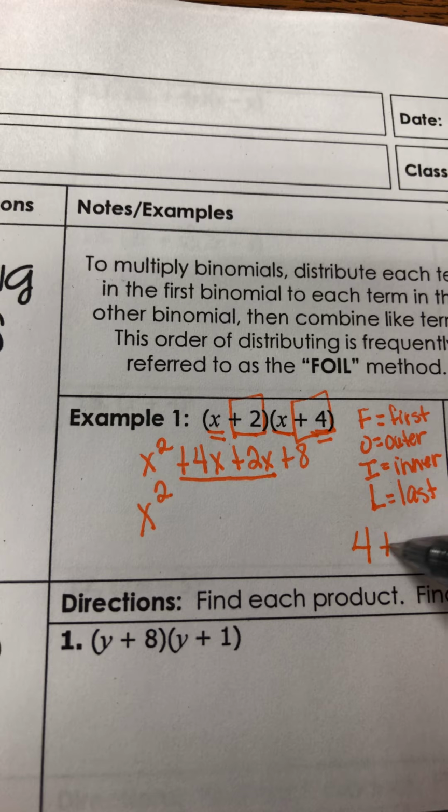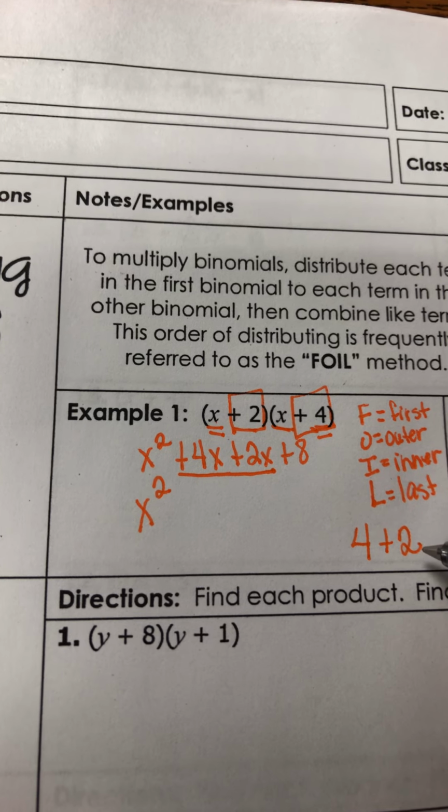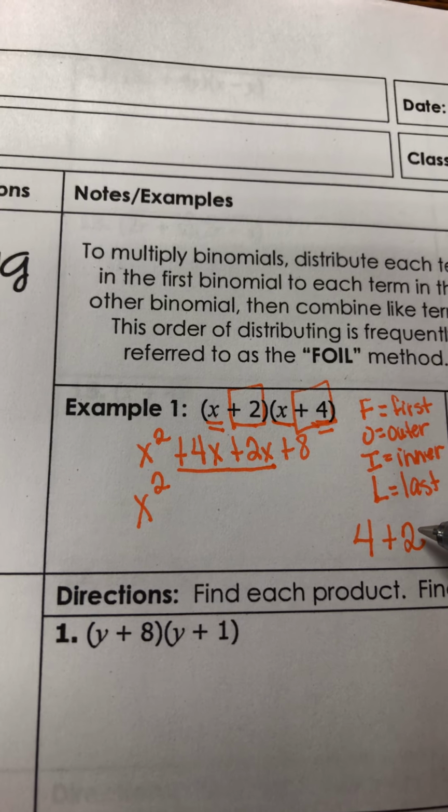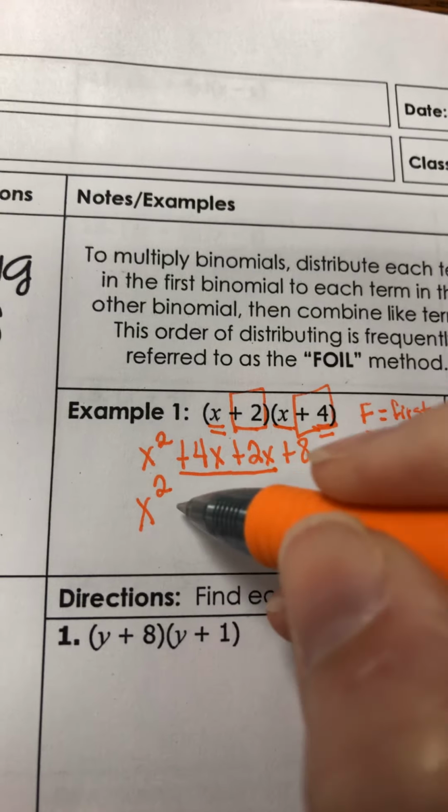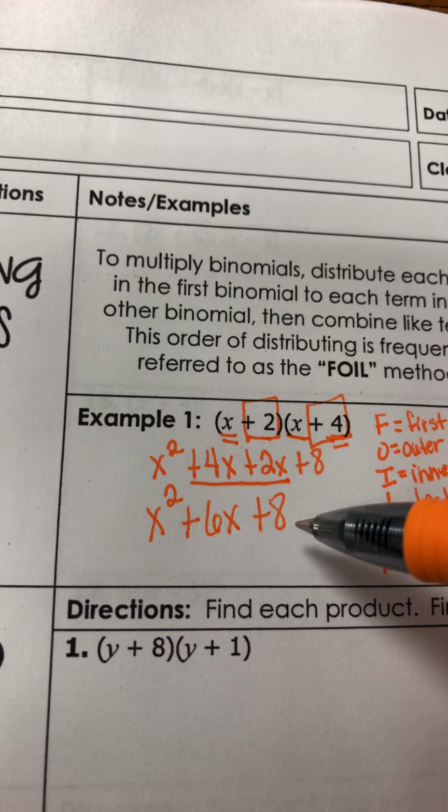Remember, when you add like terms, you only add the coefficients. You leave the exponents alone. So 4x plus 2x is 6x, and then my constant term will sit on the end. So my final answer is x squared plus 6x plus 8. Okay, that's going to be a degree 2, so quadratic, 1, 2, 3, trinomial.